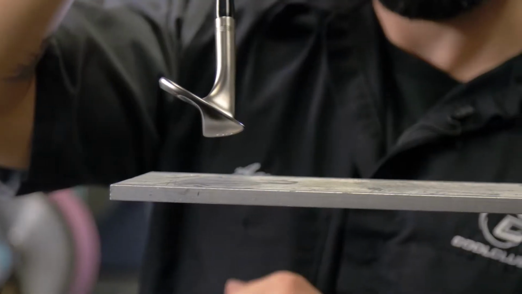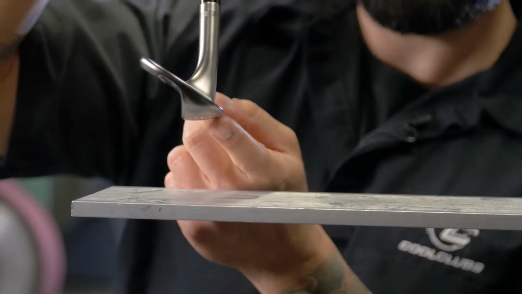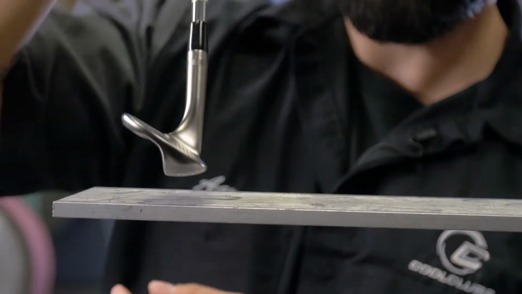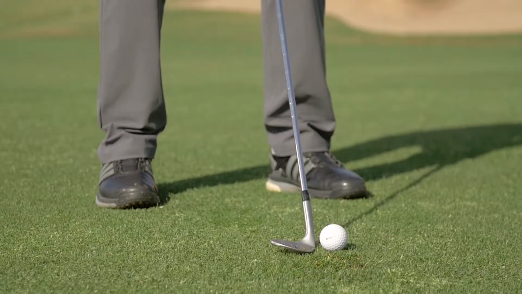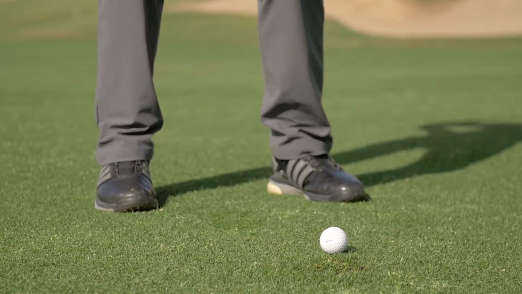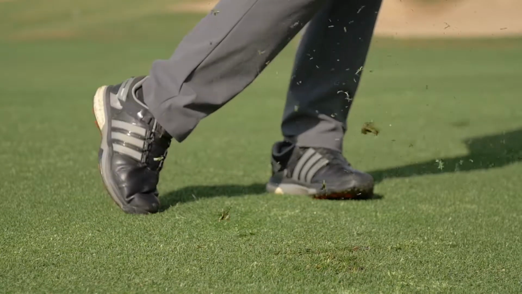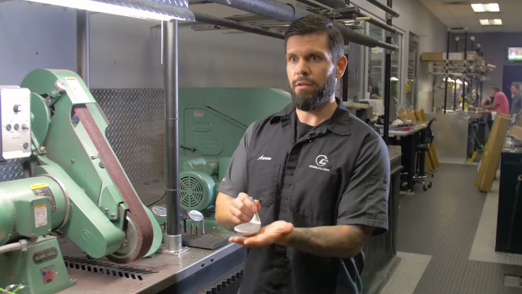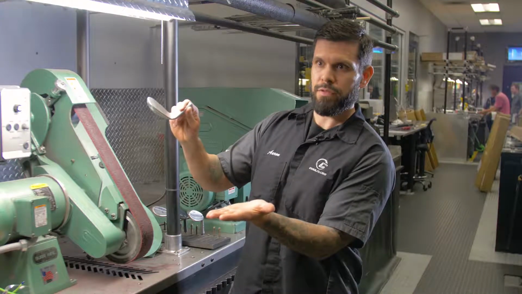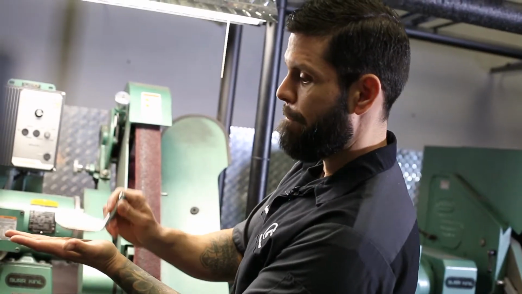One of the most important things to consider when you're in the market for new wedges is choosing the proper bounce for your particular shot making skills. So bounce is the angle from the leading edge to the trailing edge in correlation to the ground. The reason bounce is so important is because you want to be able to make consistent contact with the turf according to your swing. The reason they call it bounce is because the greater the bounce, the more it's actually going to hit the turf and bounce out.